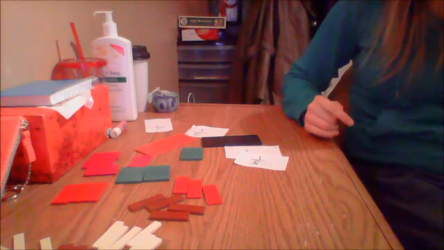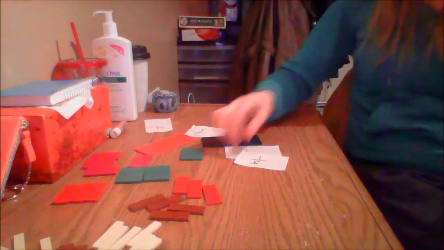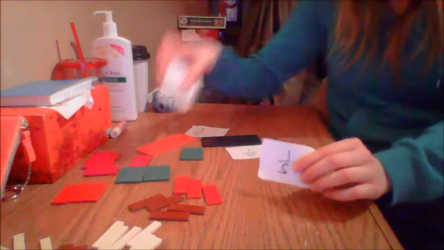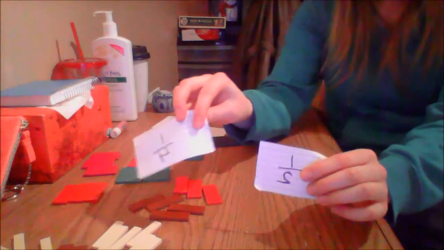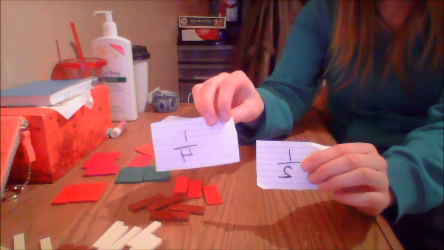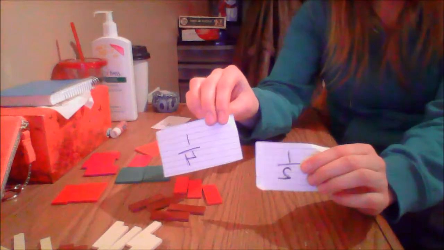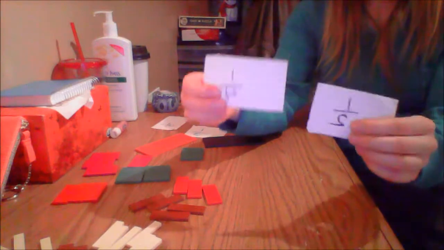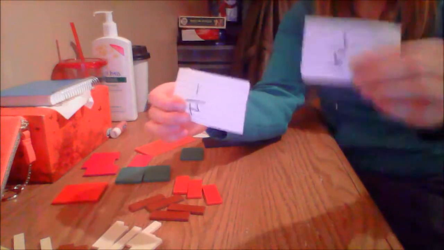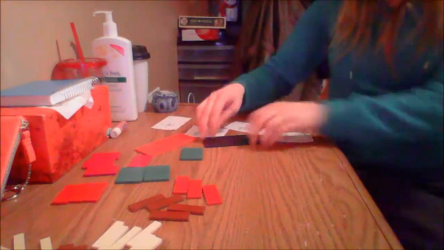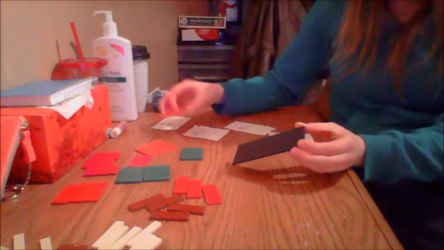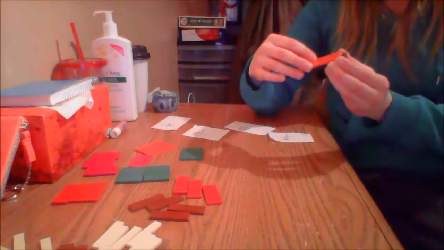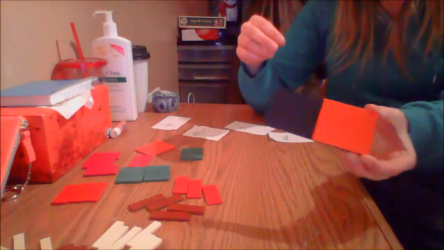One misconception that students often have is when you display, say, a half and a fifth, or a half and a fourth, they think that the fourth is bigger than the half because the denominator is bigger than the other denominator, so the 4 is bigger than the 2. With the fraction pieces, you can display that. So you take this black piece as your whole again, and you put on this orange piece, which is half, like we've seen earlier.